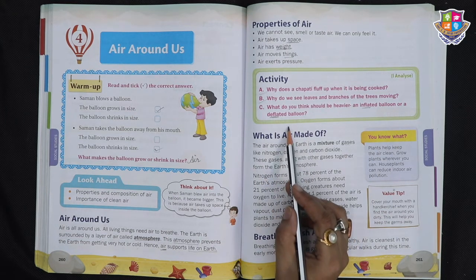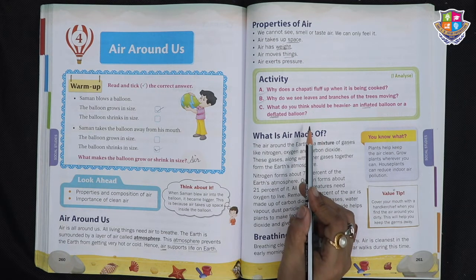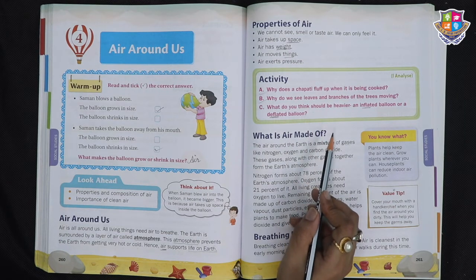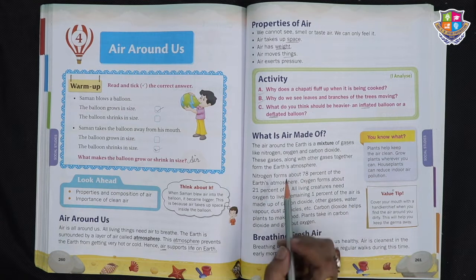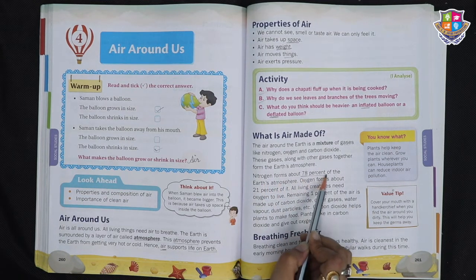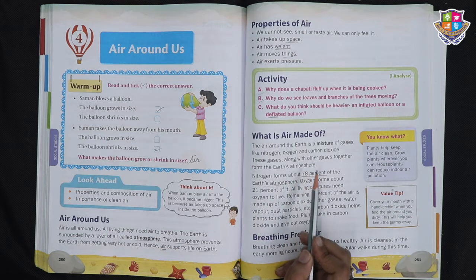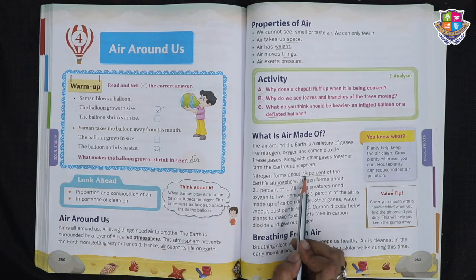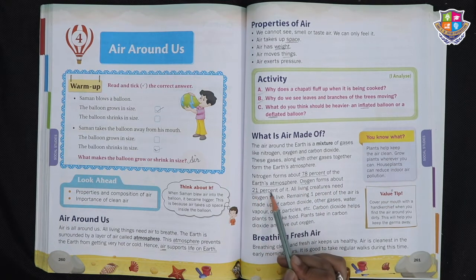So we have different layers of atmosphere, and all these layers of atmosphere are made up of some gases like nitrogen, oxygen, carbon dioxide, and along with this we have other gases also. Nitrogen forms about 78% of the Earth's atmosphere. So what is the percentage of nitrogen which is present in the Earth? That is 78%. Oxygen forms about 21% of it.